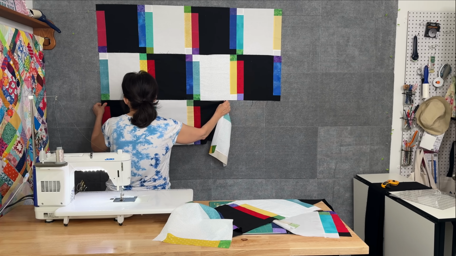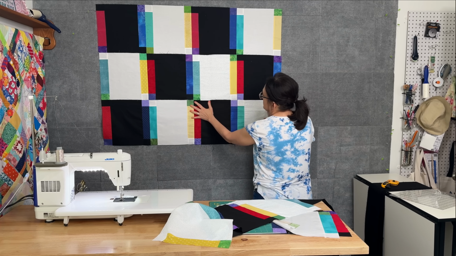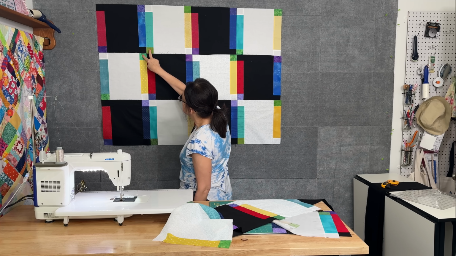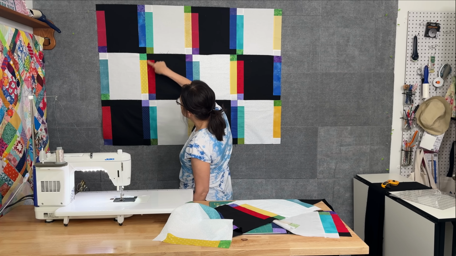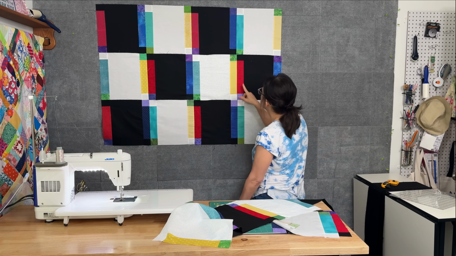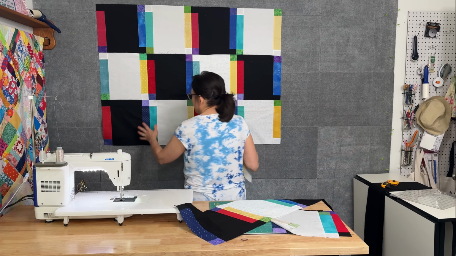So hopefully you can see that this is coming together now. It's important to note that when you have your greens, they're going to be opposite each other here, almost like a little checkerboard. And your blacks are going to be together, your whites, and the purples, the greens, and so on and so forth. It's looking good. So much fun.